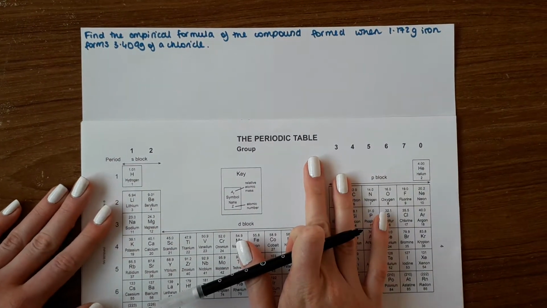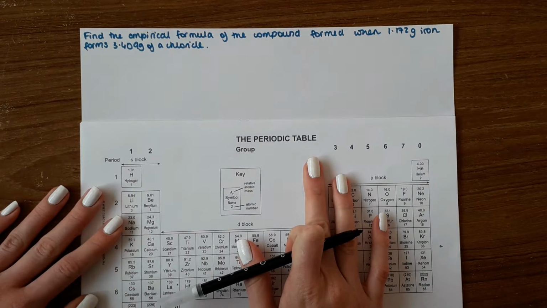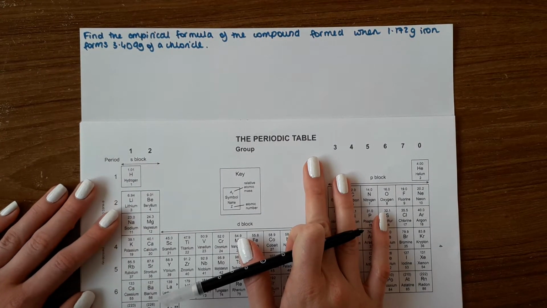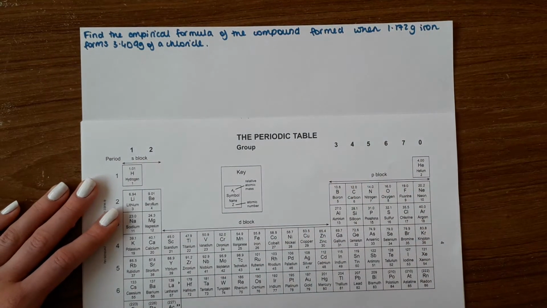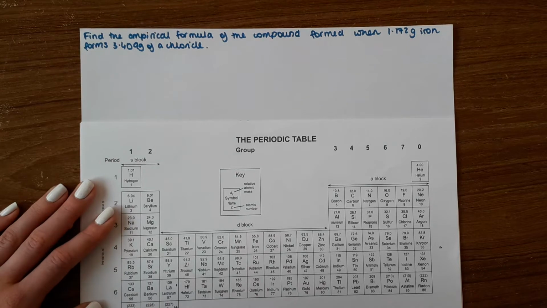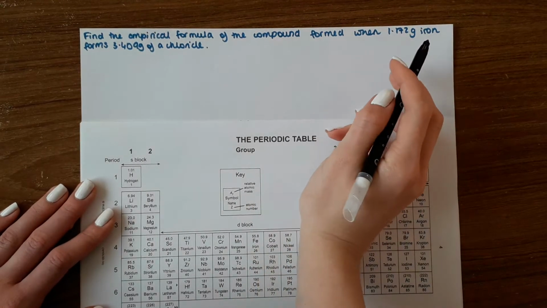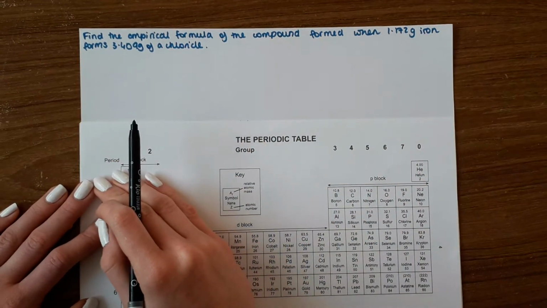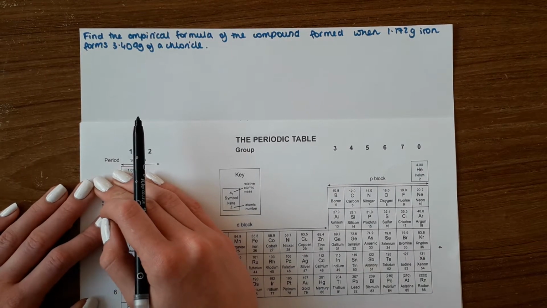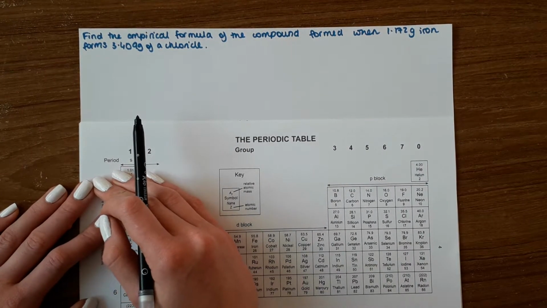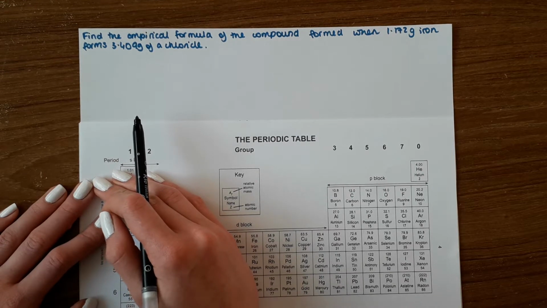So this is the first one. Find the empirical formula of the compound formed when 1.172 grams of iron forms 3.409 grams of a chloride. What this means is that iron, when combined with chlorine, will give you a chloride, so an iron chloride. And you have to find the formula of this iron chloride.